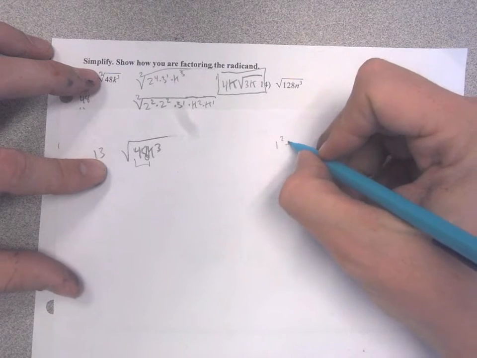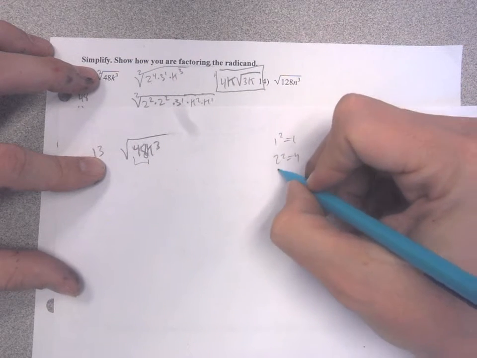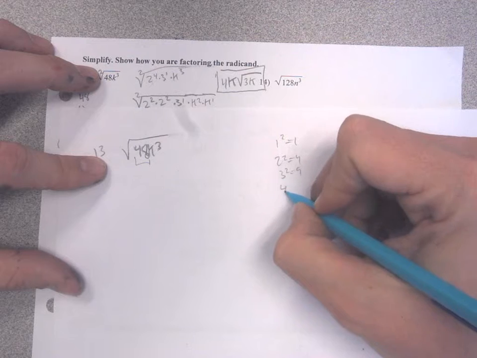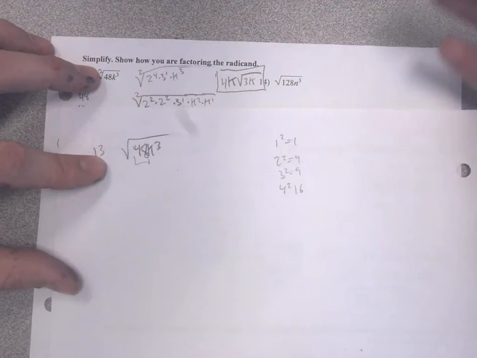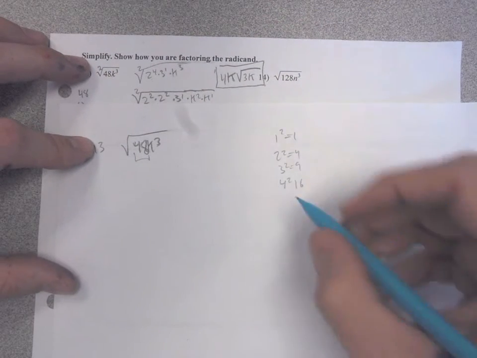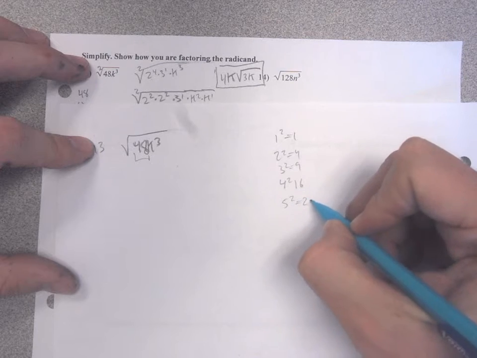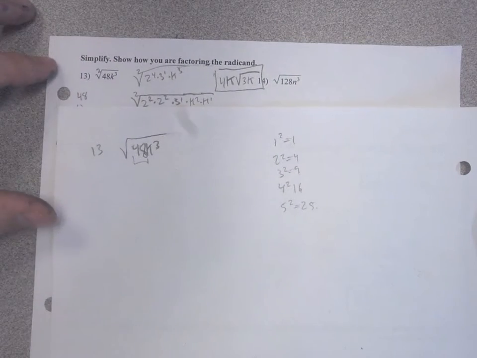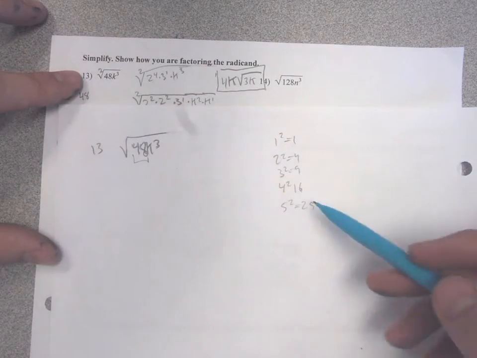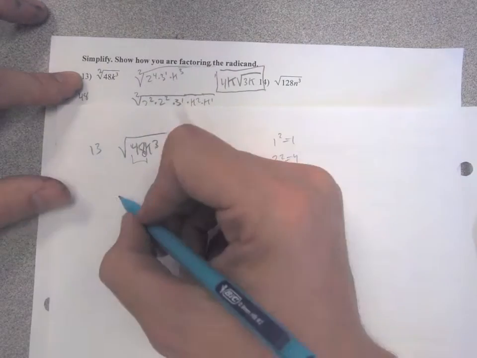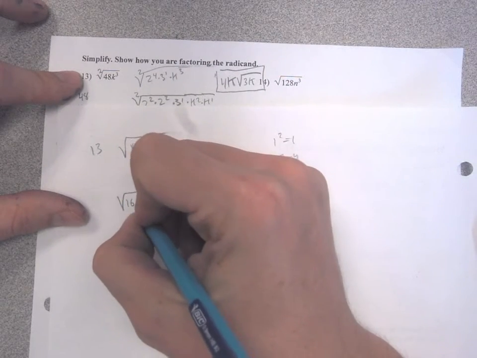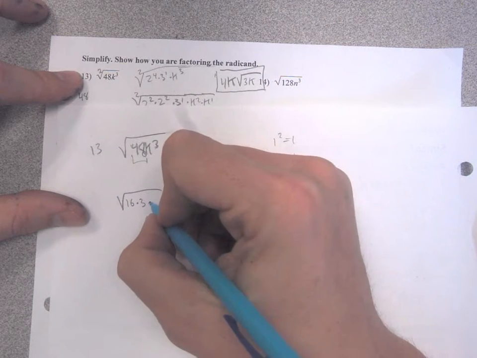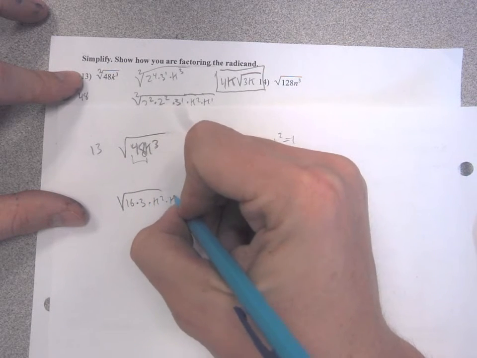Like, what are our perfect squares? 1 squared is 1, 2 squared is 4, 3 squared is 9, and 4 squared is 16, right? Those are all the perfect squares. So the question is, is there any of these special squared numbers that goes into 48? Well, it just so happens that 48 is 16 times 3. So I could do, this is the square root of 16 times 3 times k squared times k.